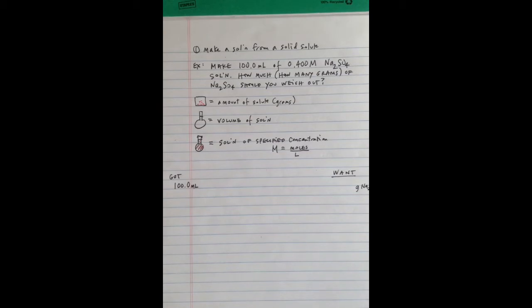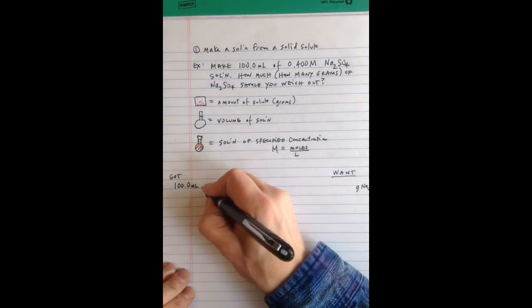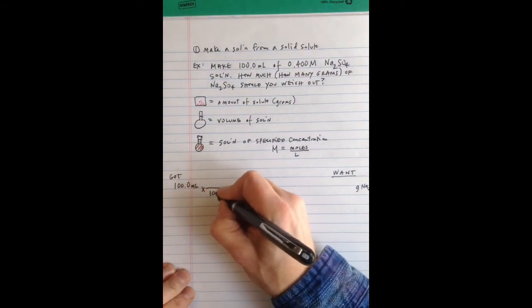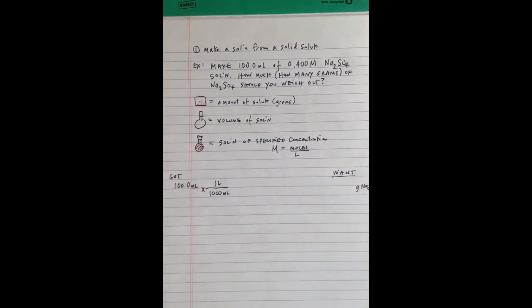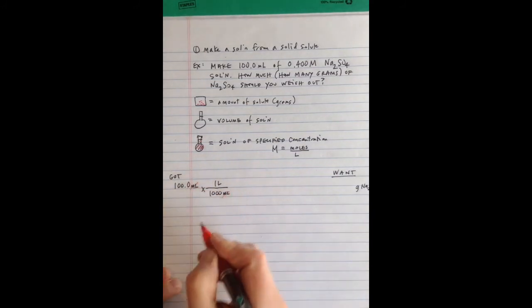The first thing we have to do is get that mLs into liters, because moles per liter requires a solution volume in liters. So we'll do a simple conversion. There's 1,000 mLs in 1 liter. Right away, we've taken care of that problem, and now we have the solution volume in liters.